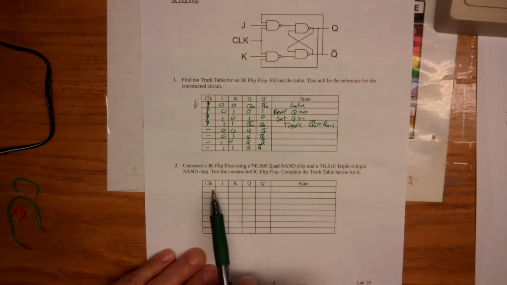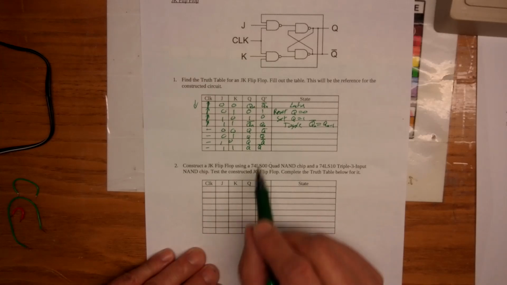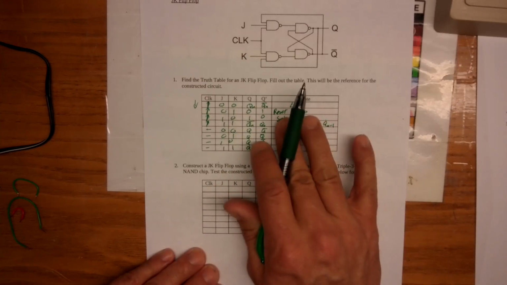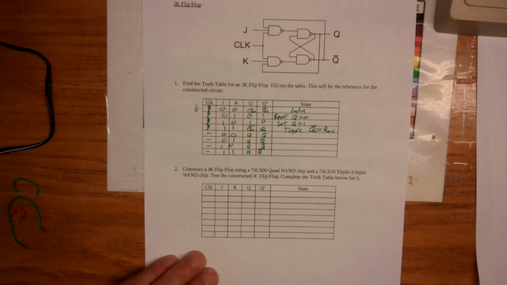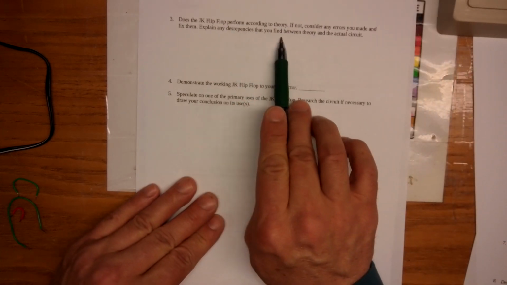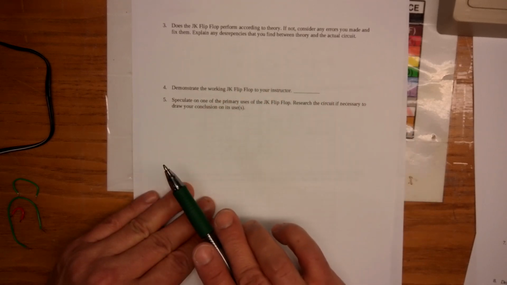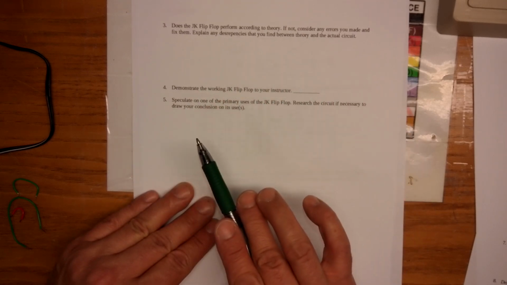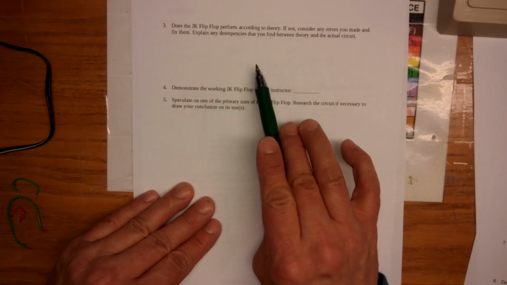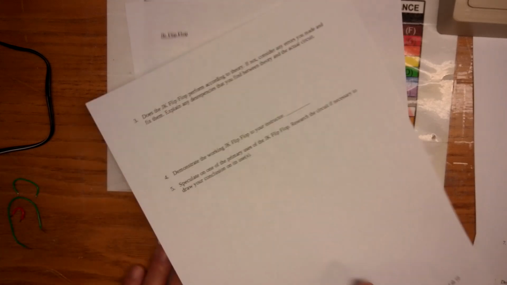So build it, connect it for the 1 hertz clock, and then go through and analyze it and make sure it meets that. That's all we're doing in this case. Does it work according to theory? If not, consider any errors you made and fix them. Explain any discrepancies. So again, I'm going to let you work on this on your own because I want to make sure you can both follow me and build your own.